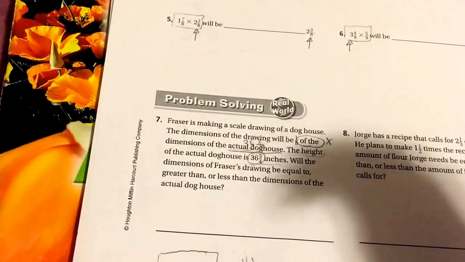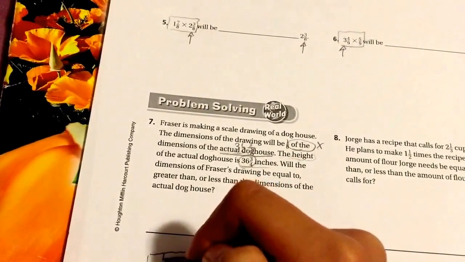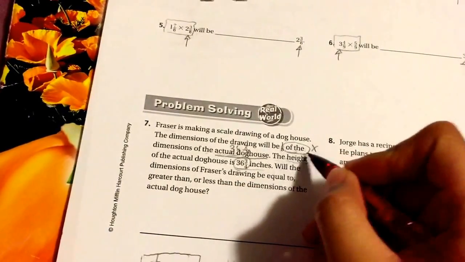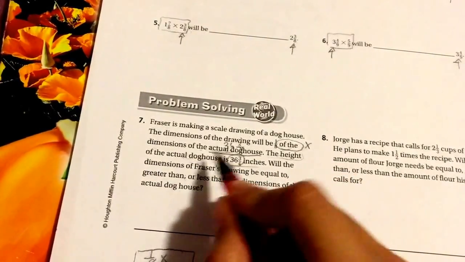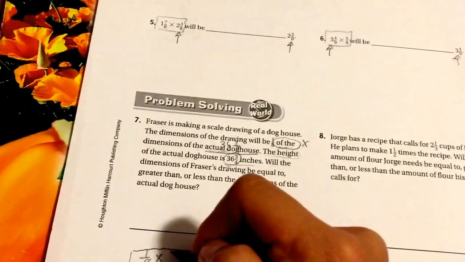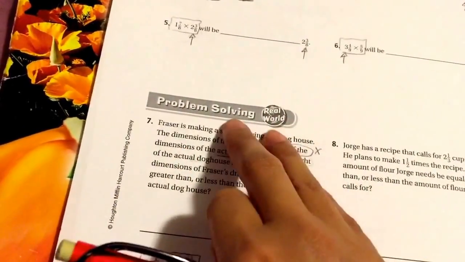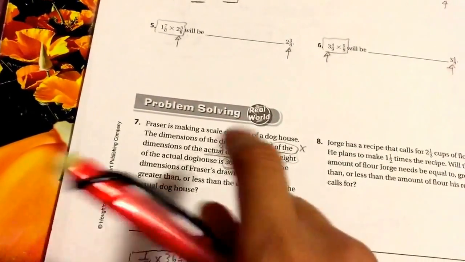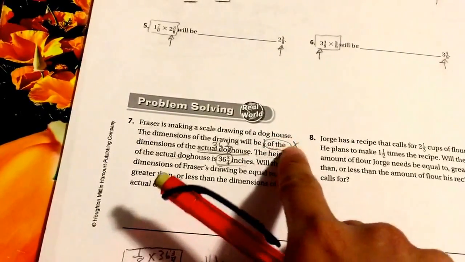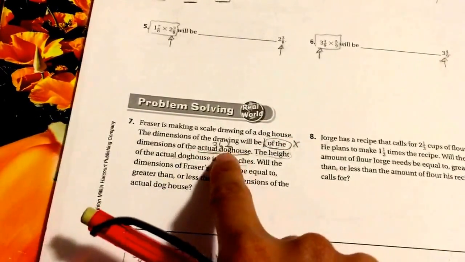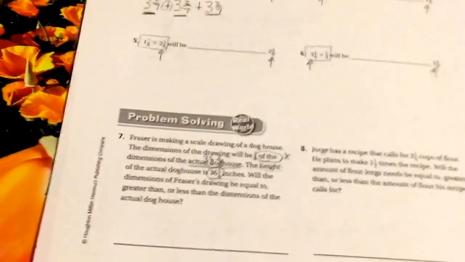Now we were able to find our multiplication problem. The dimensions of the drawings will be 1/8. So that's how we're going to start the math problem. 1/8. Instead of saying the, we're going to put the multiplication sign. The dimensions of the actual doghouse, and it told us the actual doghouse, which is 36 3/4. All we did was we took these sentences and turned it into a mathematical equation using context clues. It told us specifically it will be 1/8. That's where we got the 1/8 of the. We used that for the multiplication. The actual doghouse, they told us the doghouse is 36 3/4. We have our multiplication equation.